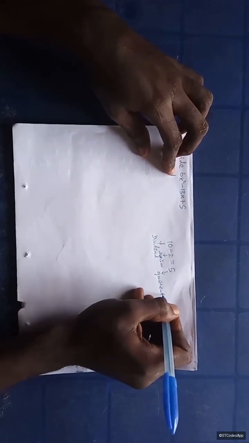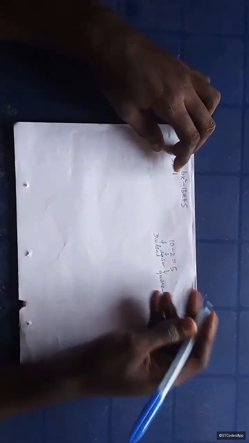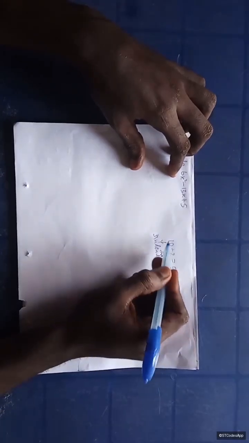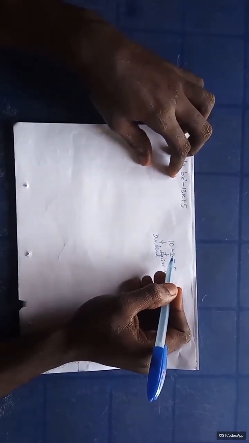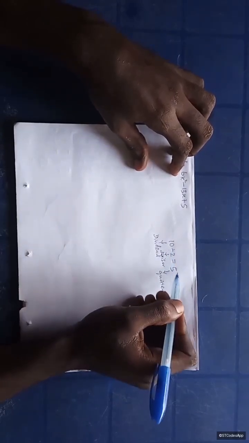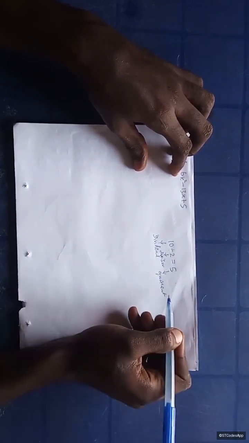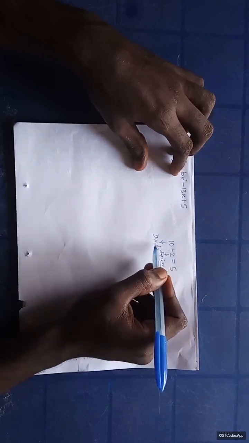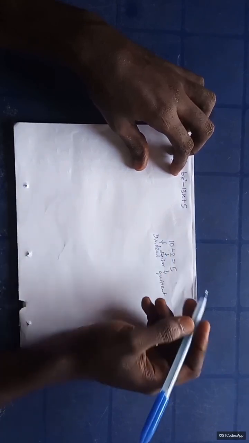The quotient is that which is evenly distributed. If you divide 10 among two persons, each of them will get 5, meaning that it's evenly distributed. So this 5 is standing as the quotient, this 2 is the divisor, and this 10 is the dividend.